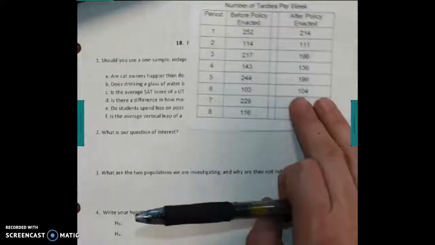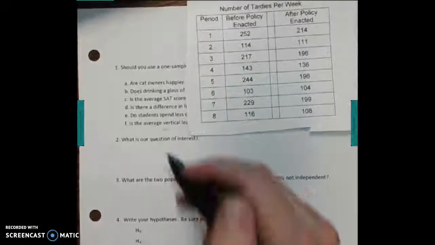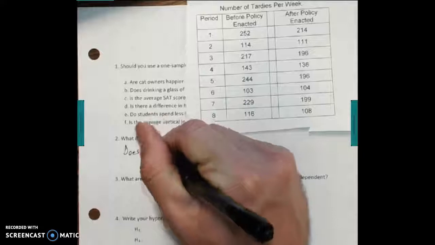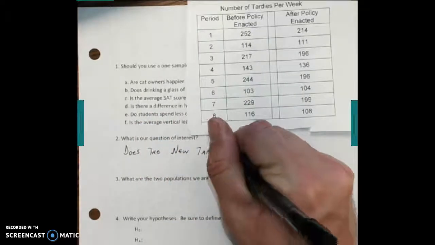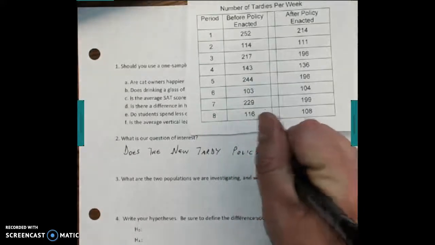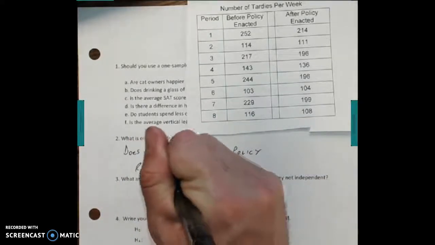That sort of logic. So this is a dependent t-test. So the question of interest is, does the new tardy policy reduce tardies?